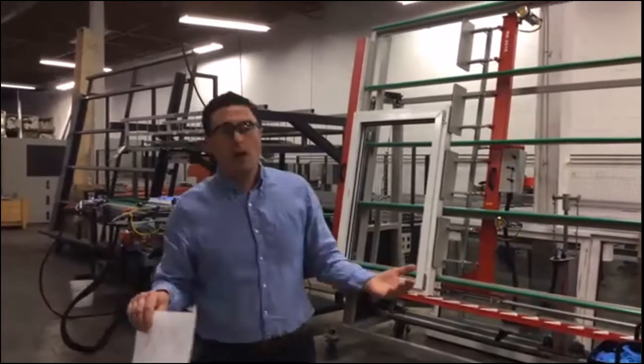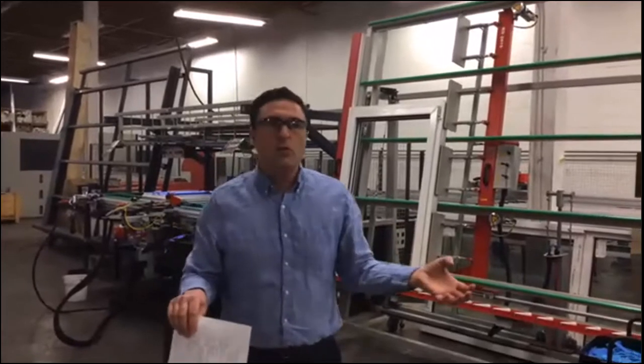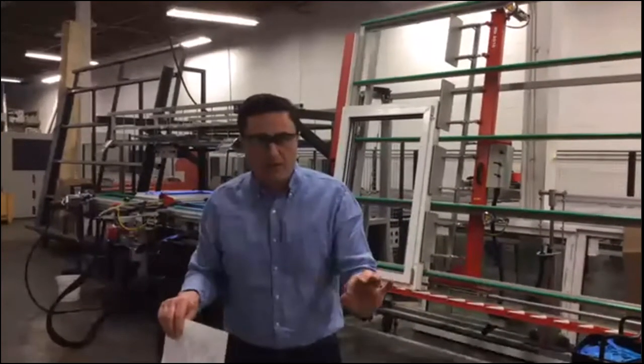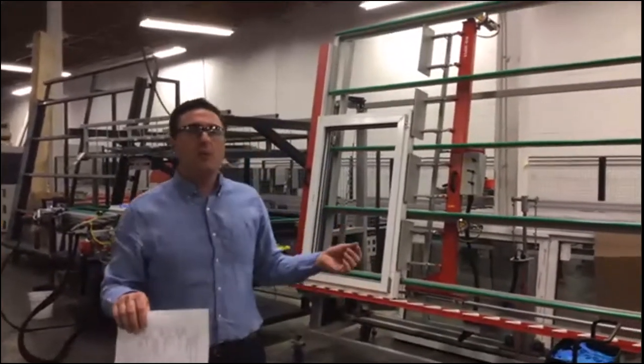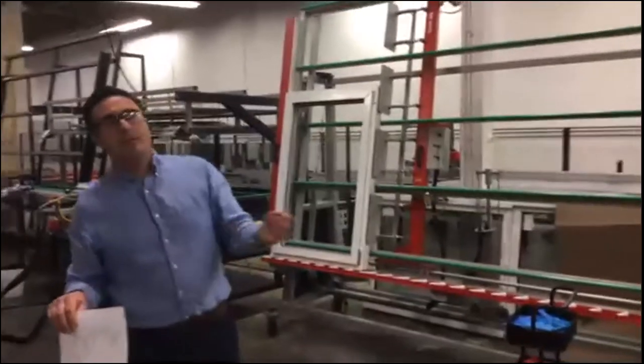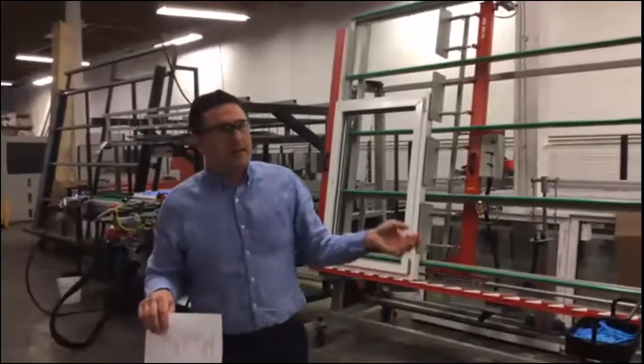So our windows, our frame has a UF value, that's just the thermal value of the frame, of 0.17 BTUs per hour foot squared Fahrenheit.